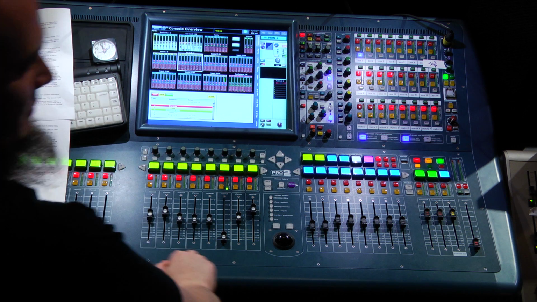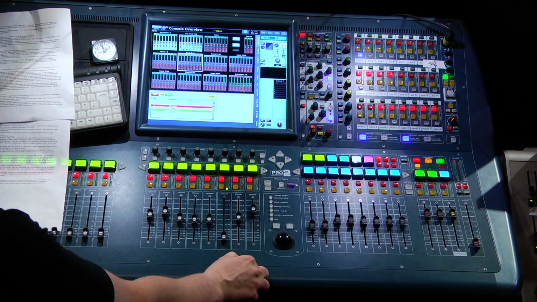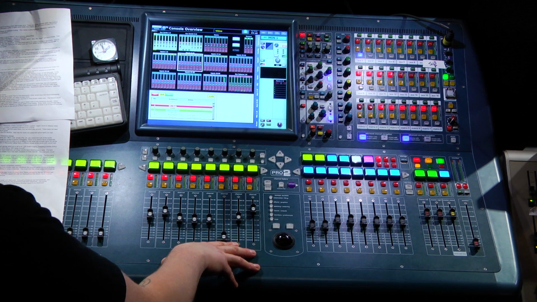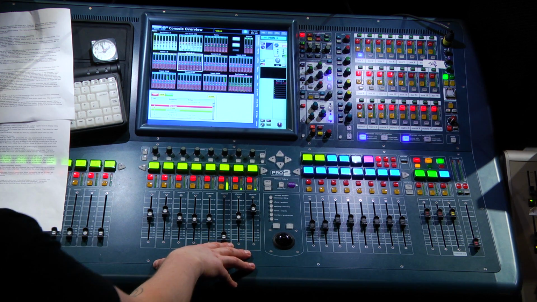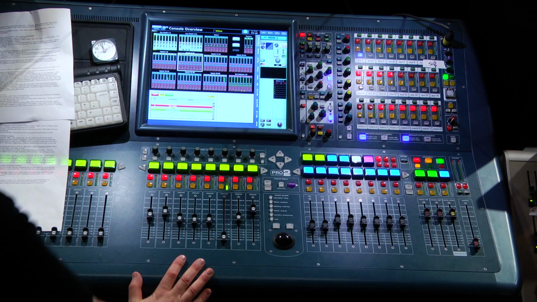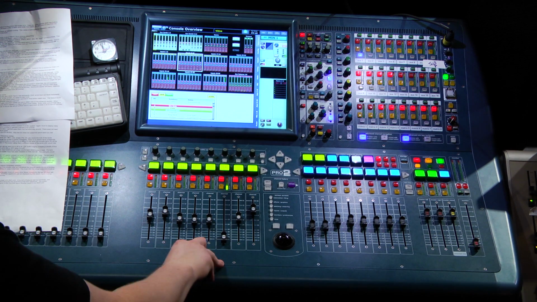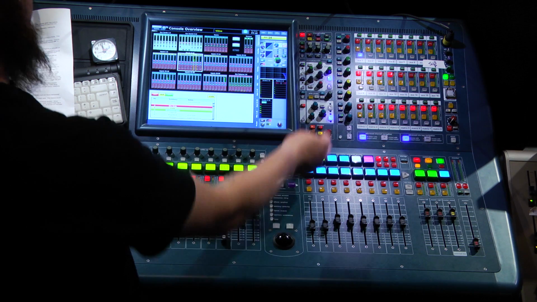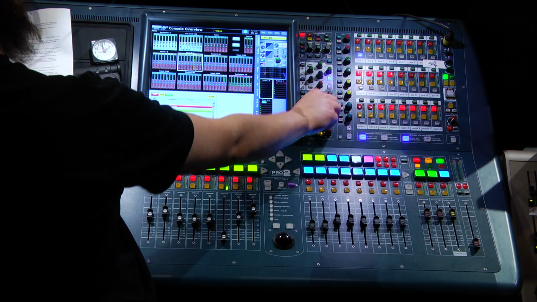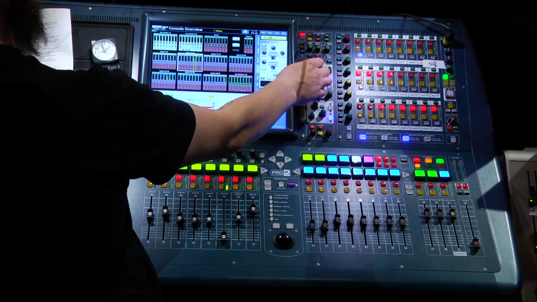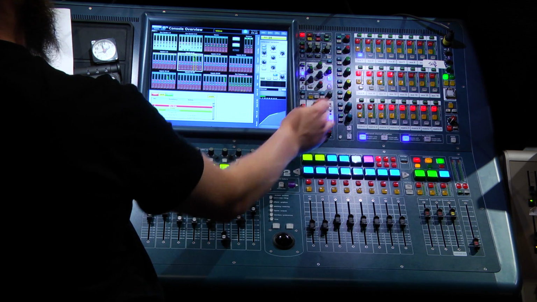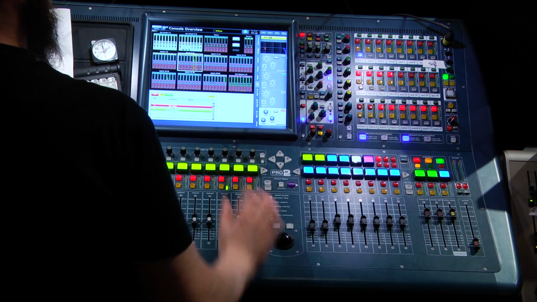Also on the subject of monitors, if you're going to have to run monitors from front of house in the same console, it is very important to note that the earliest you can send an aux, your pre-fader aux, is still going to be post any of your channel strip EQ, post any of your channel strip dynamics. There is no way to make it pre-EQ or pre-dynamics.